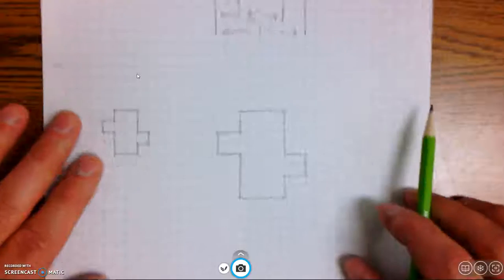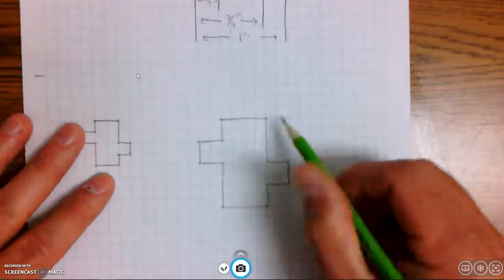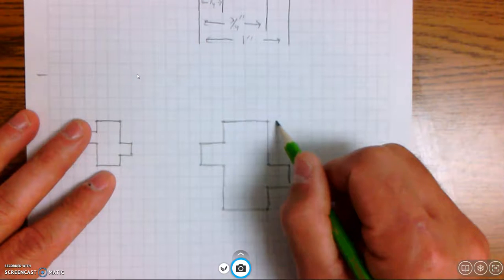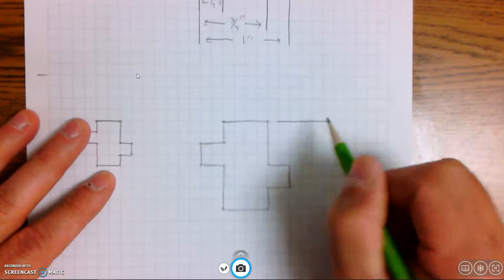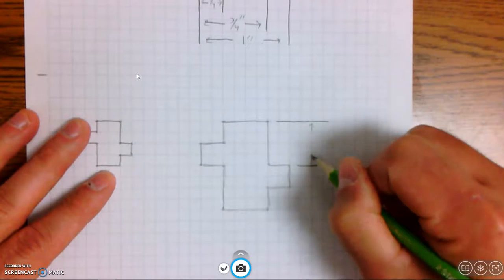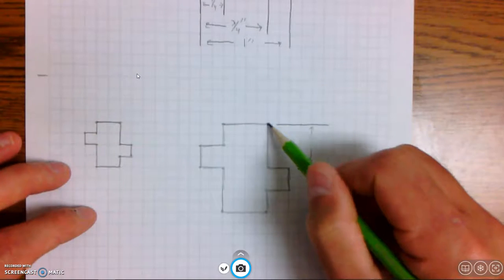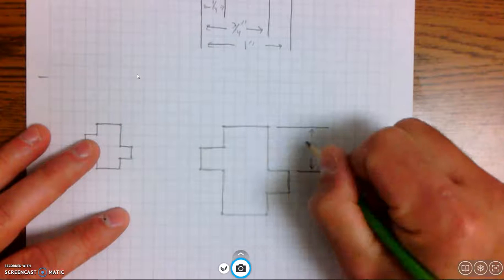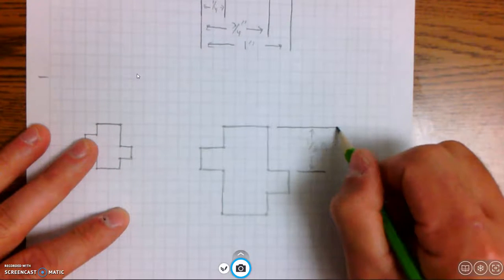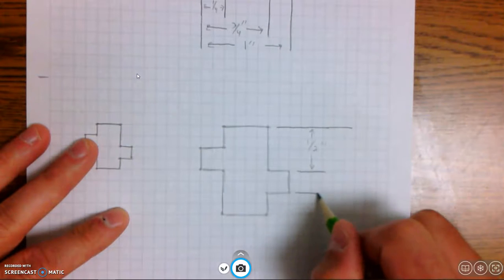Last one, same concept. Just start, pick a spot, and keep going with it. Extension line. This side right here is 1/2 inch. Extend that out further.